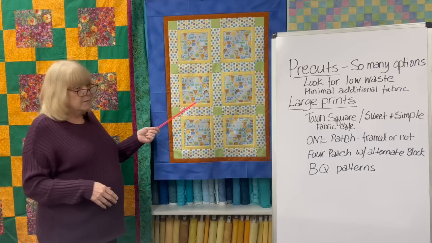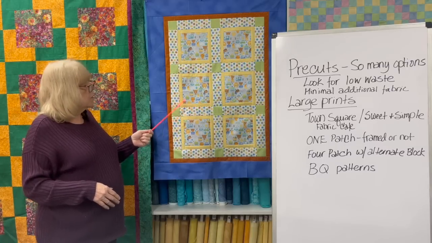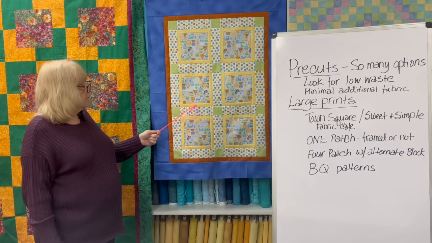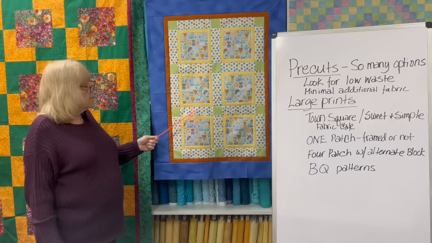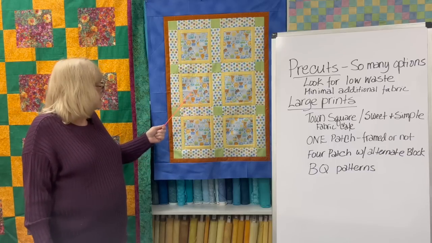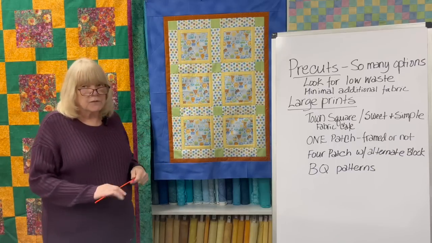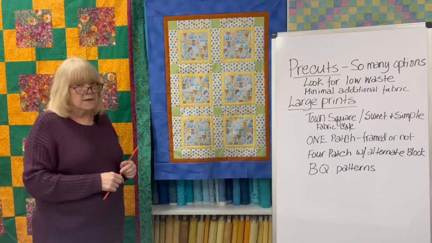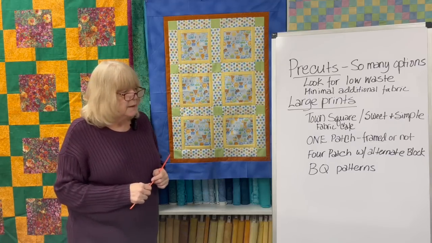This is a framed one patch. Here's the frame, which in this particular pattern, you really need to bridge between the 2 prints here. But you could also do just a one patch, just this and then a sashing and cornerstone. So you could do something really easy that would use your print and not have to cut it up.